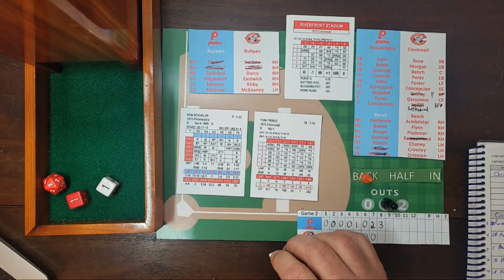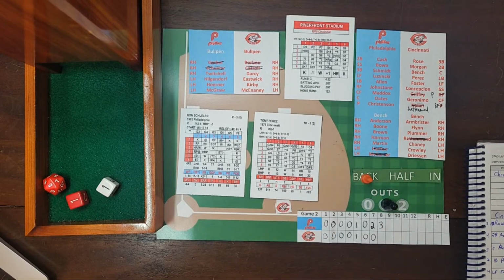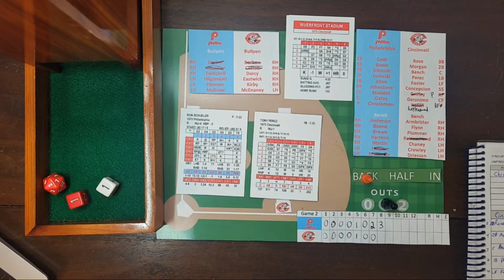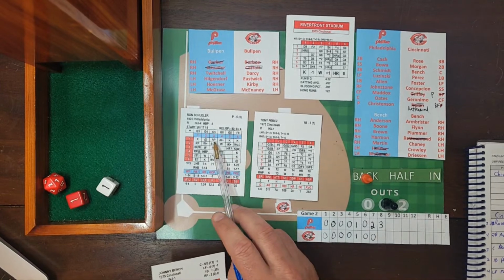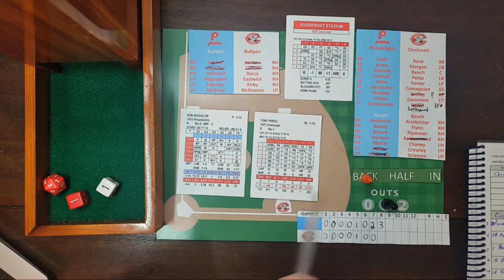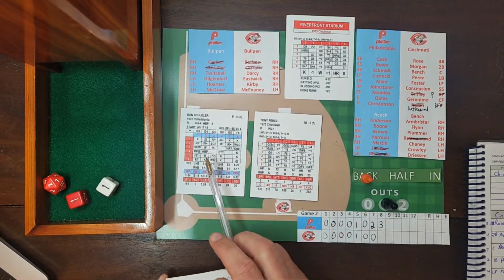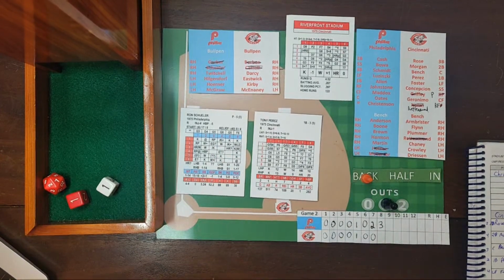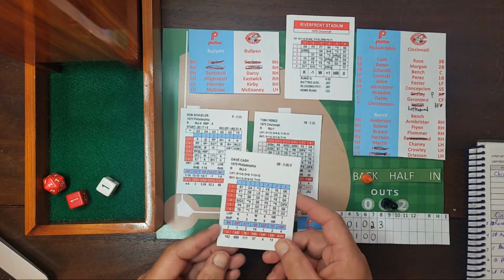You're saying it's an E-G and not a range play? What was I looking at here? Did I roll 3-2 and look and call it a range play? Is that what I did, for Bench's at bat? It went to, who did it go to? Cash, right? Cash's range or error rating is a 6.